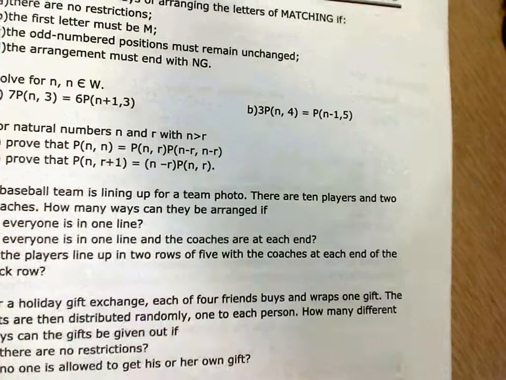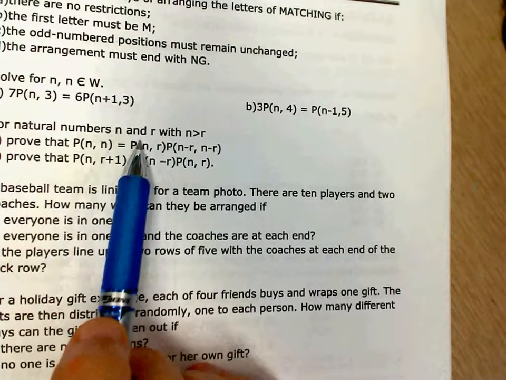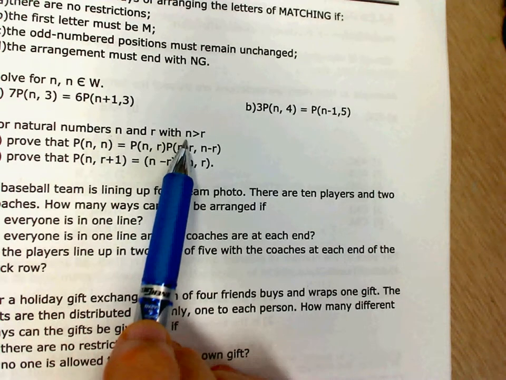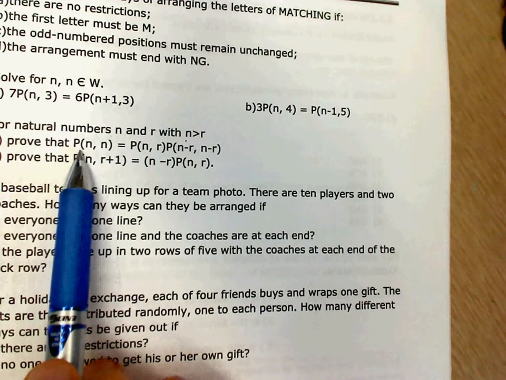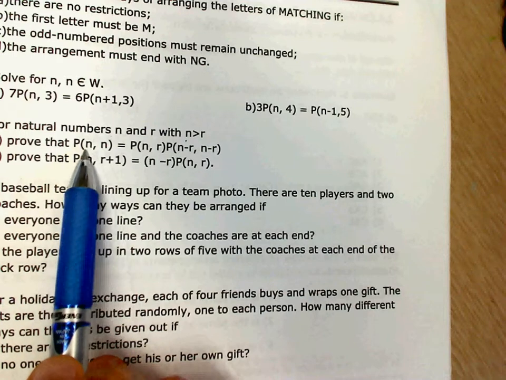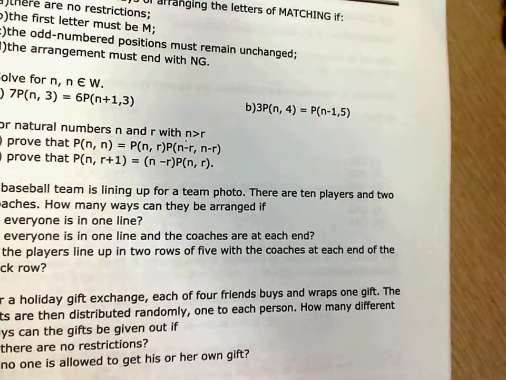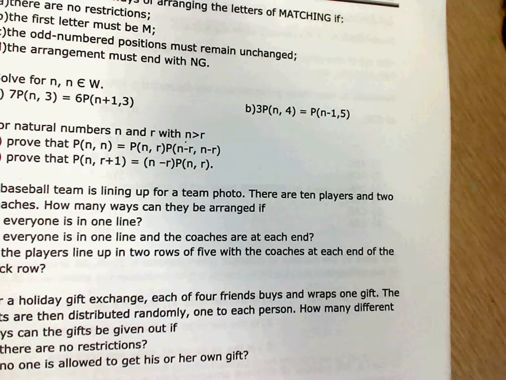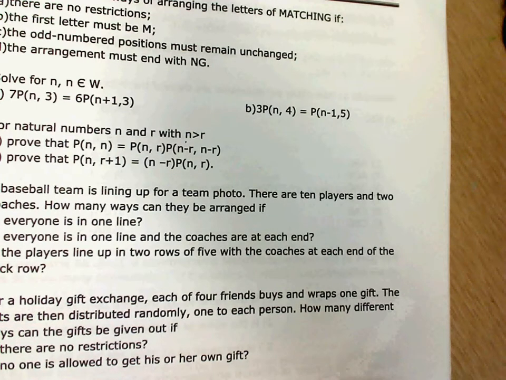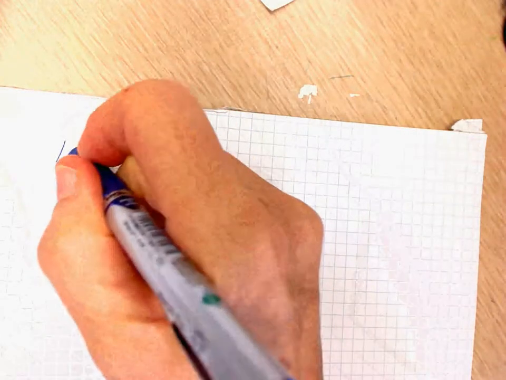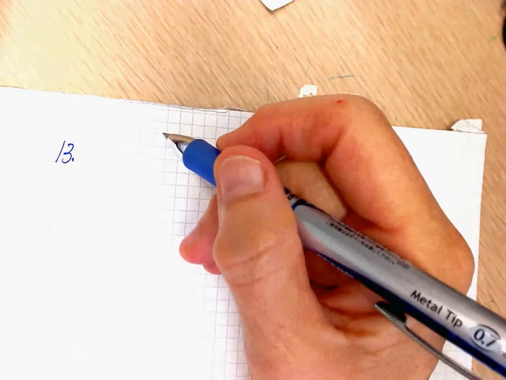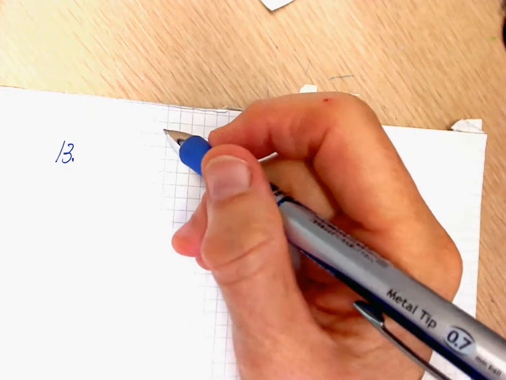So the next question was number 13. For natural numbers n and r, with n greater than r, prove that an arrangement of n things. So which one in 13 would you like me to do? B? Okay, let's do B. B is probably the hardest one, so if you understand 13b, you can probably do 13a. But if not, we can do it, okay?